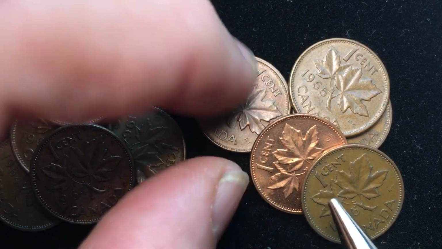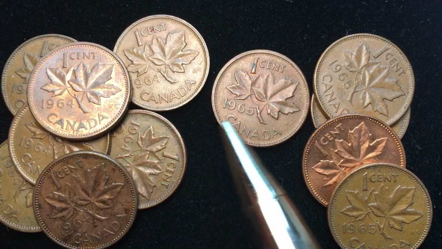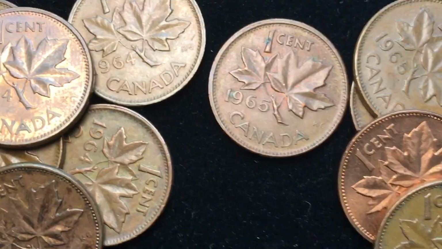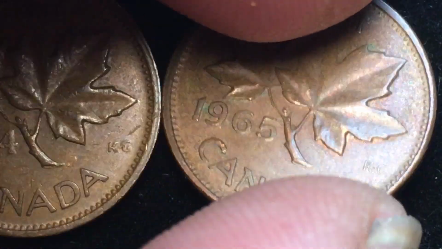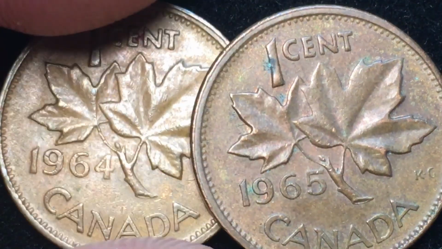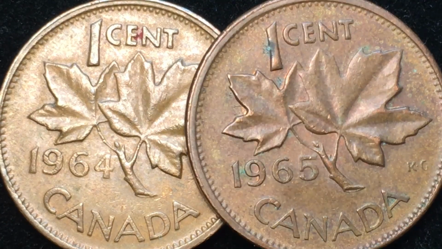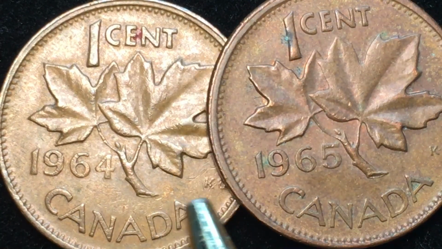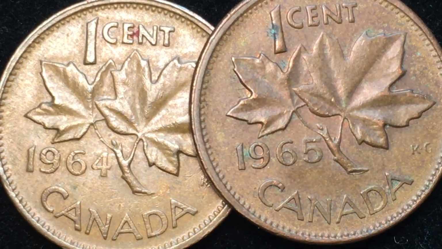So if we look at these, every one of these says 1 cent on the top, Canada on the bottom, has the maple leaves. And if we blow these up, we can see there's two here next to each other, a 64 and a 65. And they each have the same denticles all the way around it. So the back of these two coins is actually all the same. We have the KG over here for George Cougar Gray, who was the engraver designer of these coins.